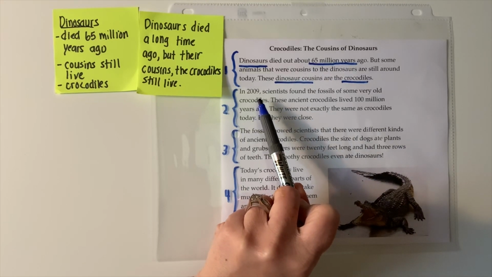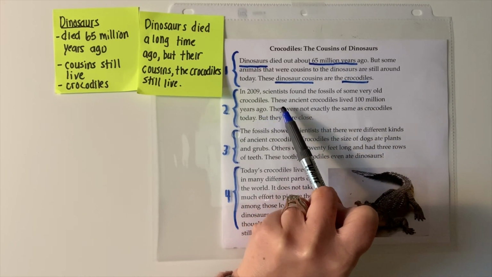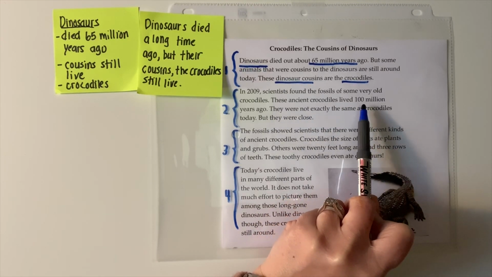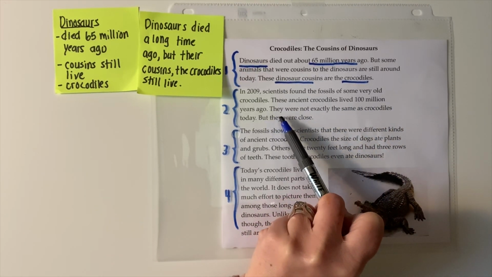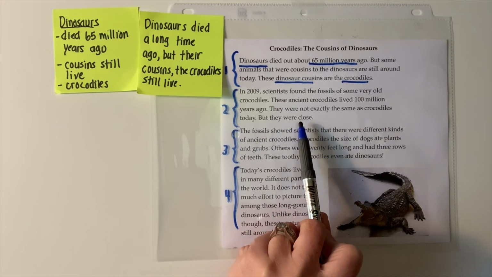In 2009, scientists found the fossils of some very old crocodiles. These ancient crocodiles lived 100 million years ago. They were not exactly the same as crocodiles today, but they were close.